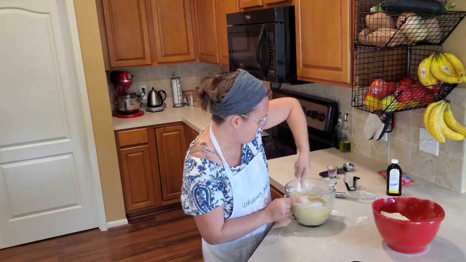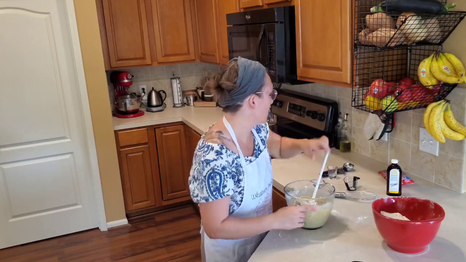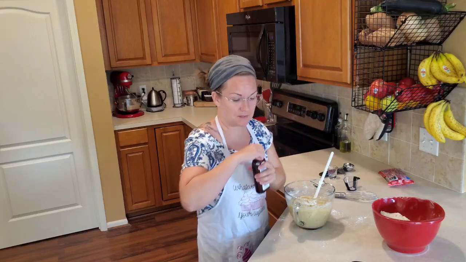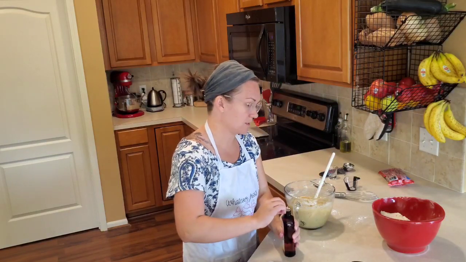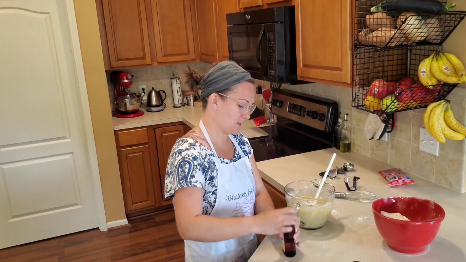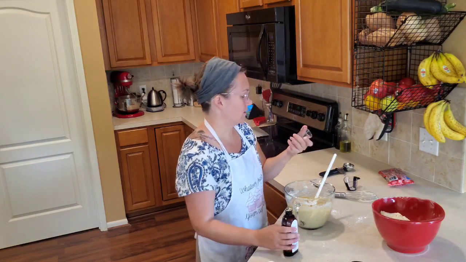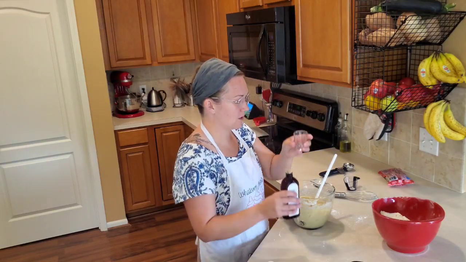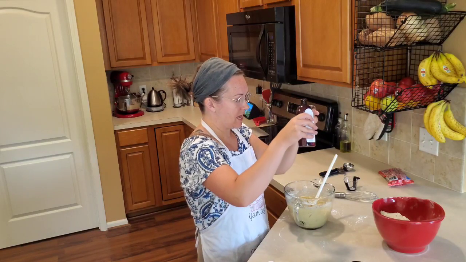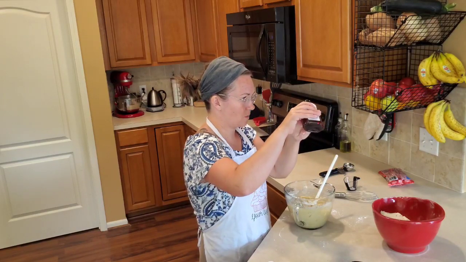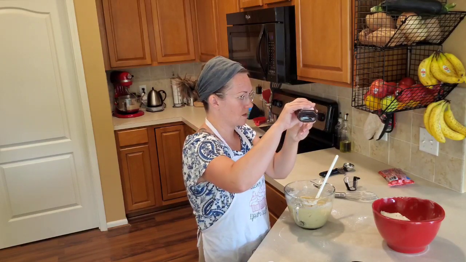All right, so I have about half of that mixed in. I'm going to add my vanilla here. So we're going to add 2 teaspoons of vanilla. I'm going to open the seal. This is a very handy Anchor glass measuring cup. It has teaspoons and tablespoons on it, which is great for liquid.